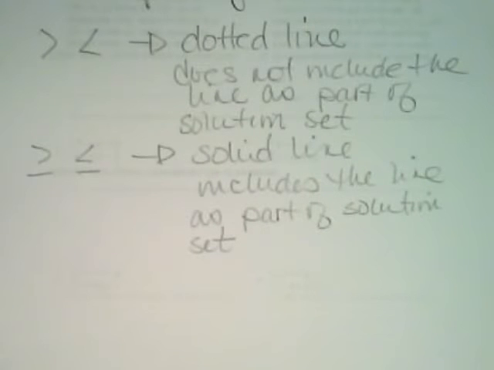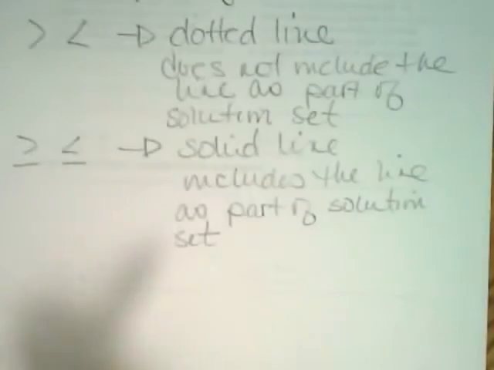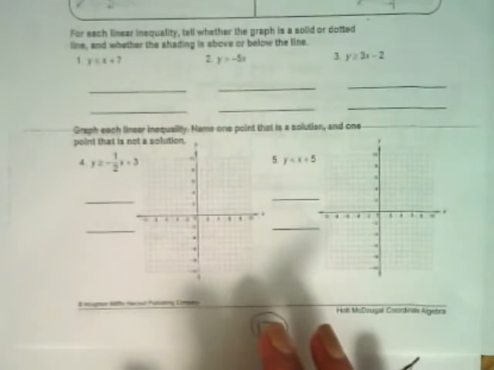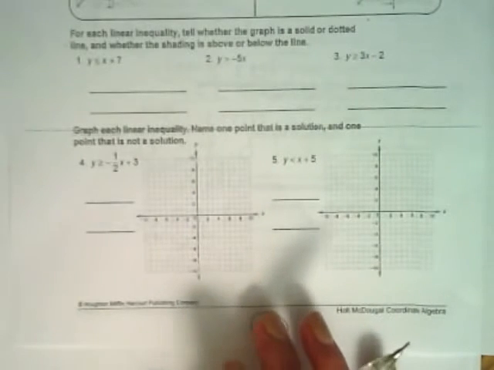Okay, so now let's look over at the reading strategies sheet that you picked up, page 17. I want to look at number 4, and let's just graph it. Let me zoom in a little bit. I think, there we go.